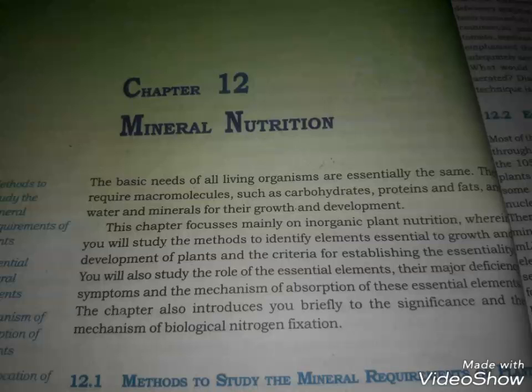Iron. Plants obtain iron in the form of ferric iron. It is required in larger amounts in comparison to other micronutrients. It is an important constituent of proteins involved in the transfer of electrons, like ferredoxin and cytochromes. It is reversibly oxidized from Fe2+ to Fe3+. During electron transfer, it activates the catalase enzyme and is essential for the formation of chlorophyll.